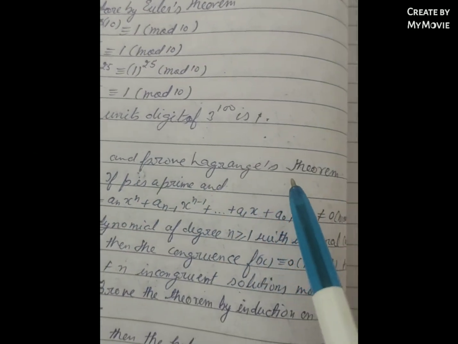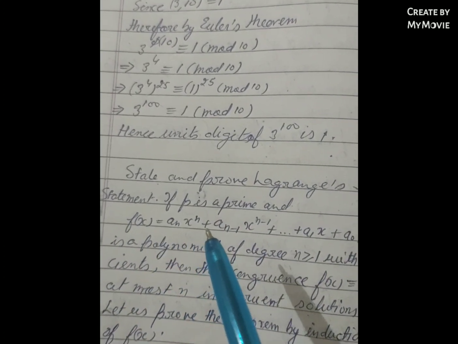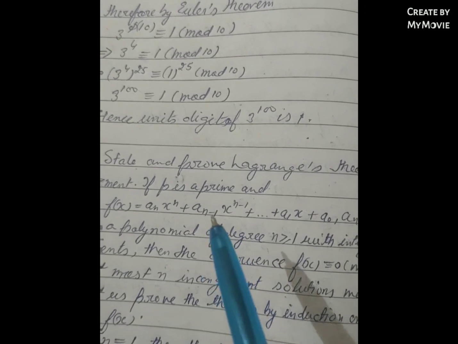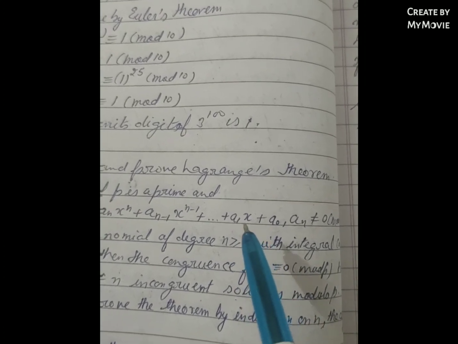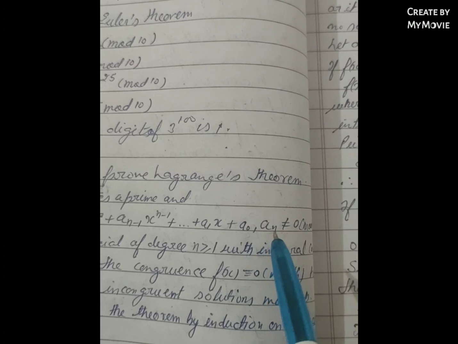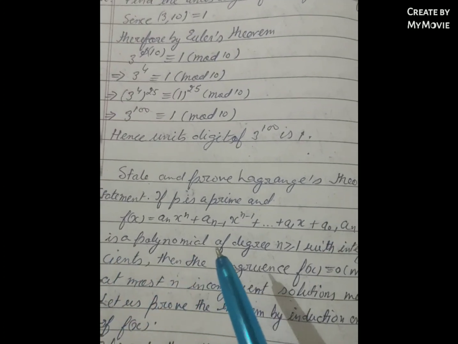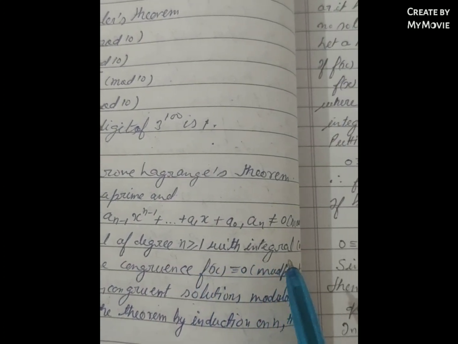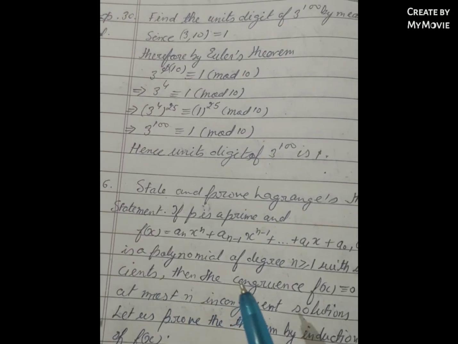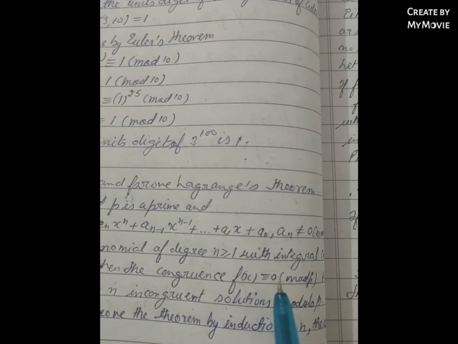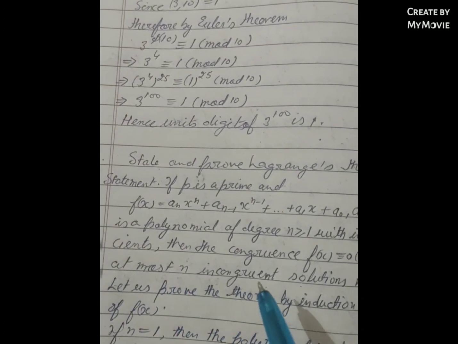State and prove Lagrange's theorem. Statement: If p is a prime and f(x) = a_n x^n + a_{n-1} x^{n-1} + ... + a_1 x + a_0, where a_n is not congruent to 0 modulo p, is a polynomial of degree n greater than or equal to 1 with integral coefficients, then the congruence f(x) ≡ 0 modulo p has at most n incongruent solutions modulo p.